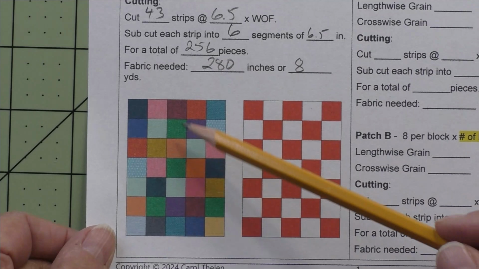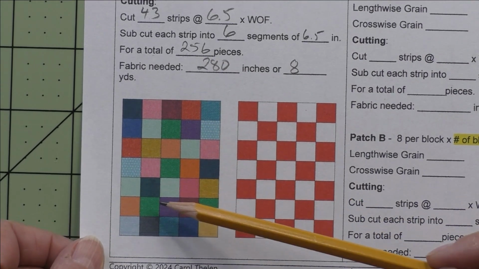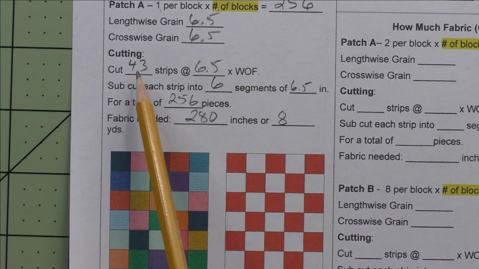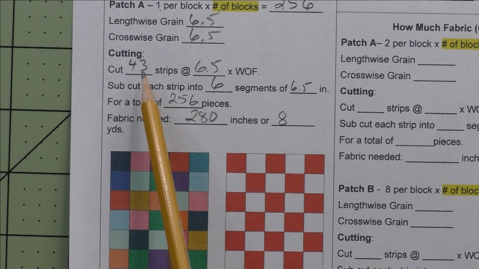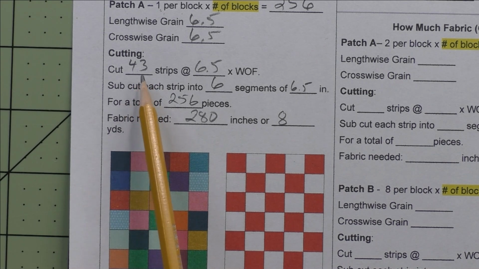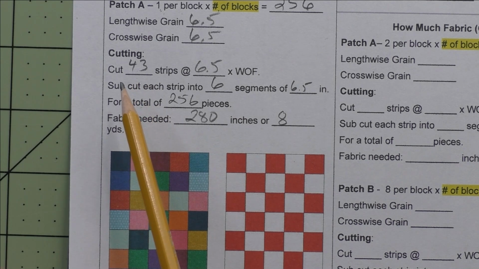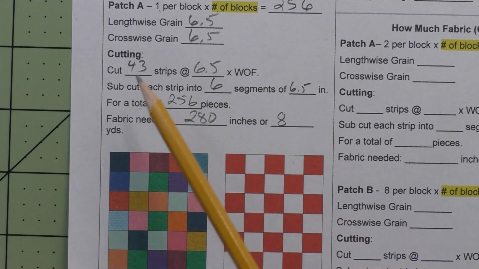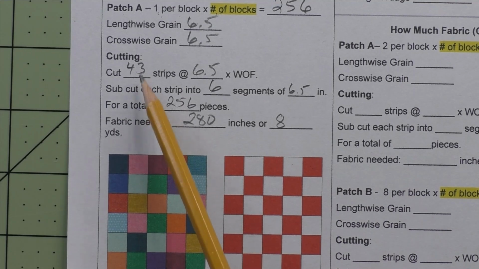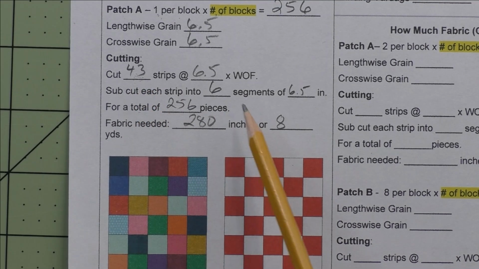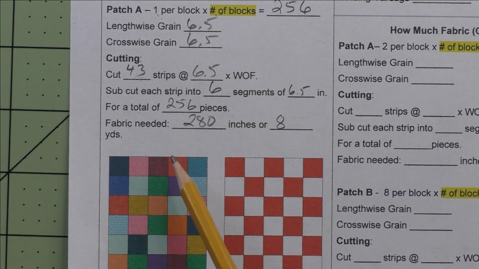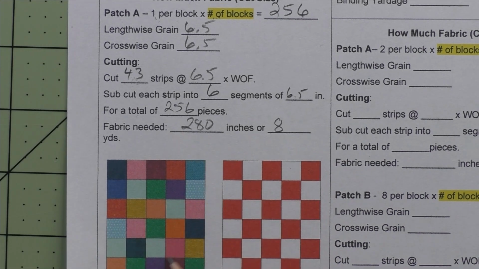And also, if you wanted to cut a scrappy quilt from strips, you could get 43 different strips, or you can get 22 different strips and cut 2 strips of each. This just gives you a number to aim for. So you'll have an approximate amount of how much fabric you need to make this quilt.